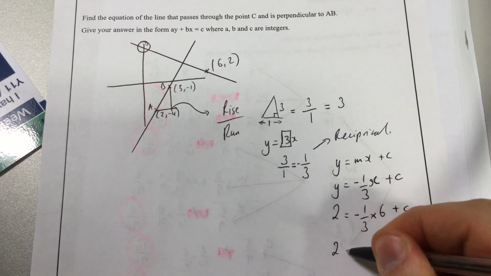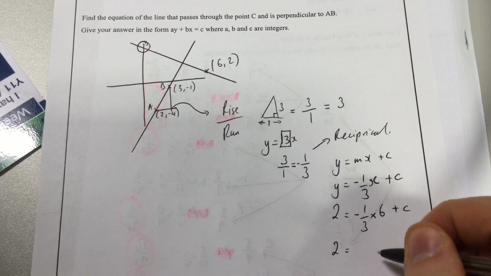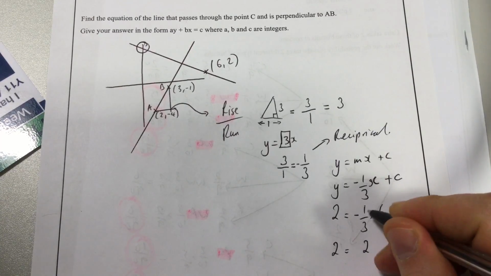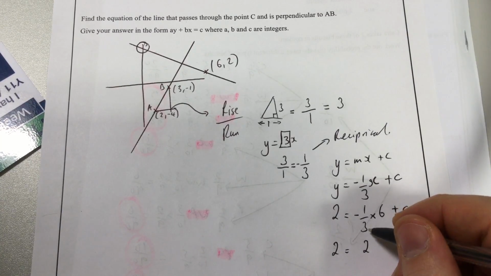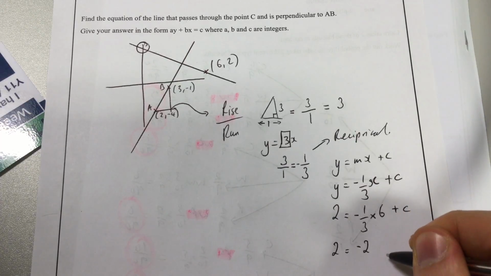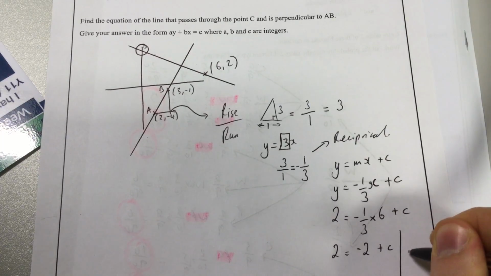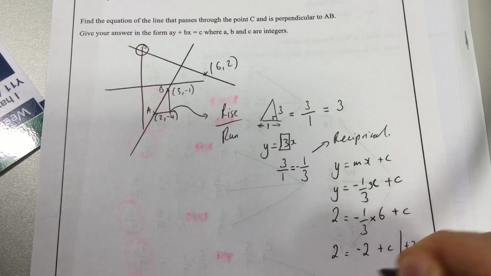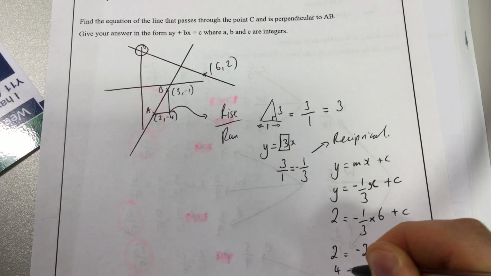So let's have a look. So 2 equals, right, 1/3 times 6 is 2. So it's 1/3 of 6. So a negative of that is -2. Add c. And then to get rid of -2, I'm going to add 2. So c equals 4.